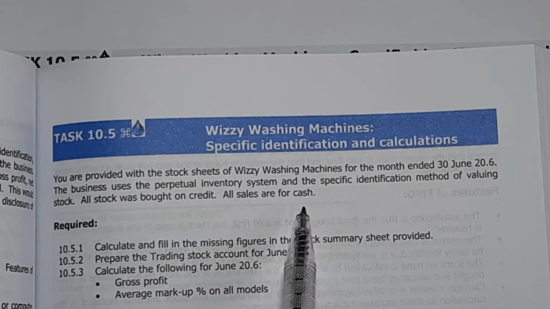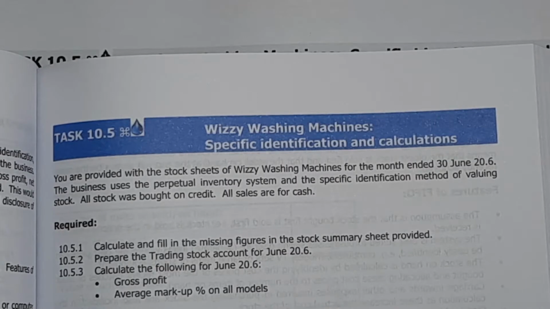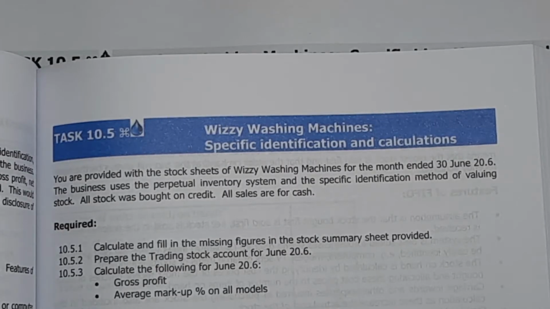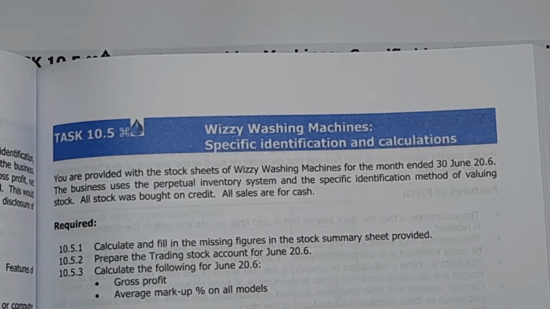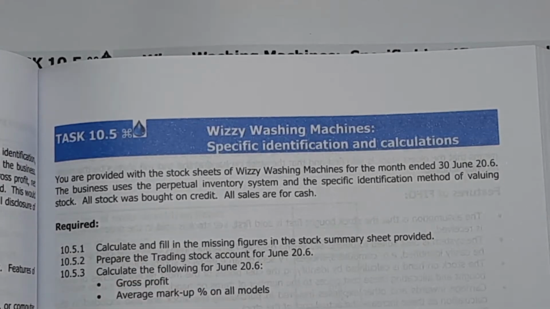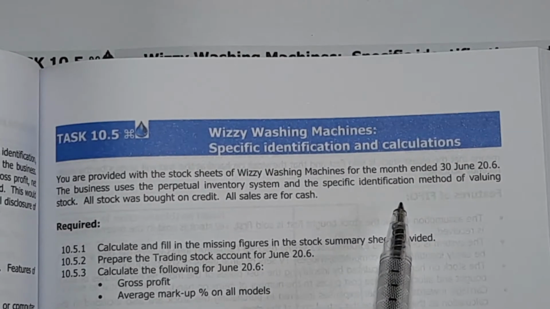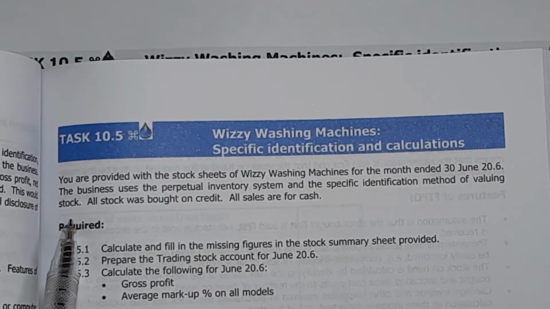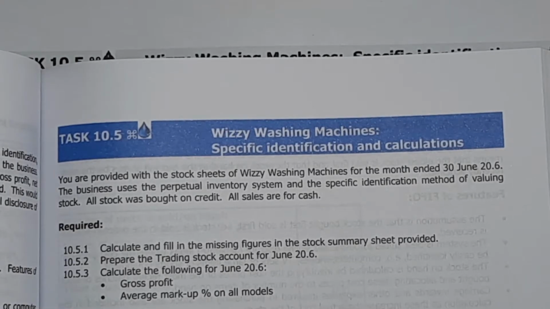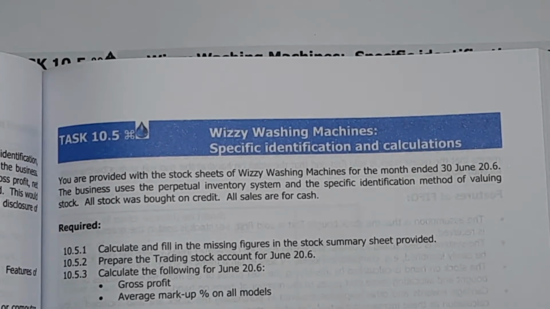Therefore, what we can deduce from this is that we've got a perpetual system and we've got a periodic system. In a periodic system, we calculate the purchases and the cost of sales once. With the perpetual system, we calculate the cost of sales every month. But there's also a method of valuing our stock, on how much our stock is worth, or calculating the cost of sales. In this case, we're going to do the specific identification method.